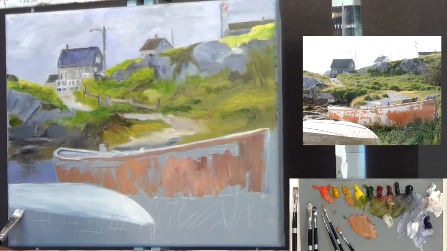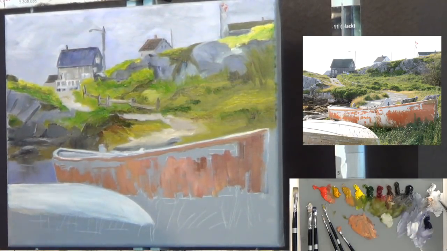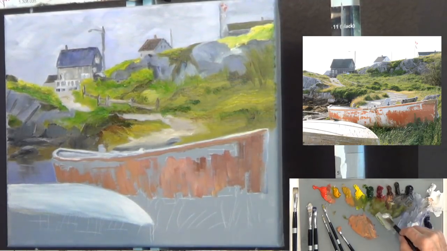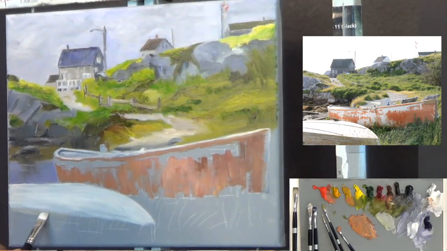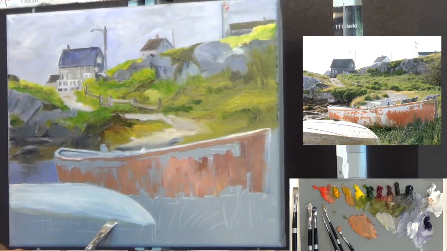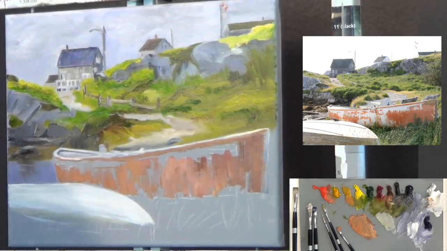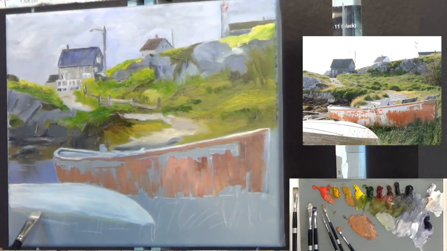Right along here. Probably from being in the water, so I'm getting some sap green in my violet and my white and sort of giving it a, I don't know what color you call that, but it's a grayed down color that is the side of the boat.